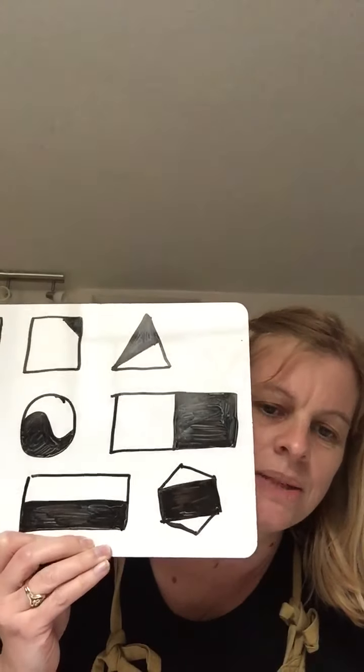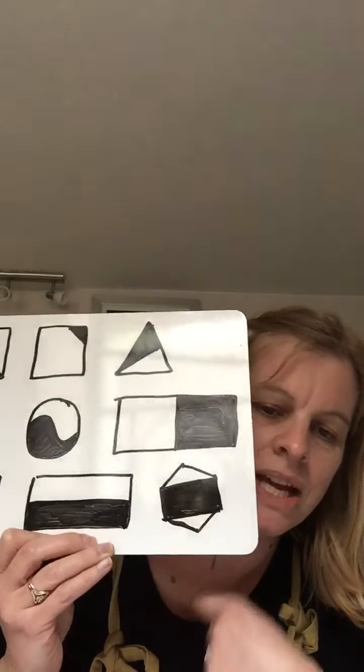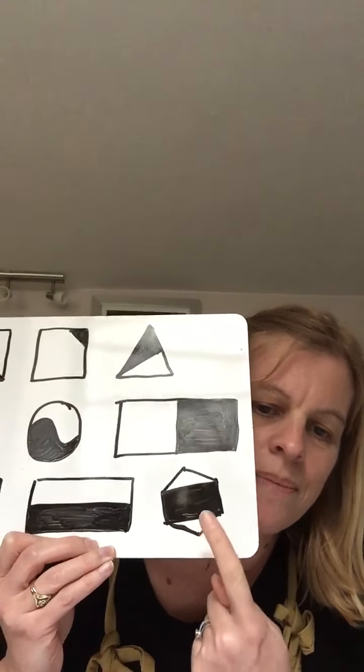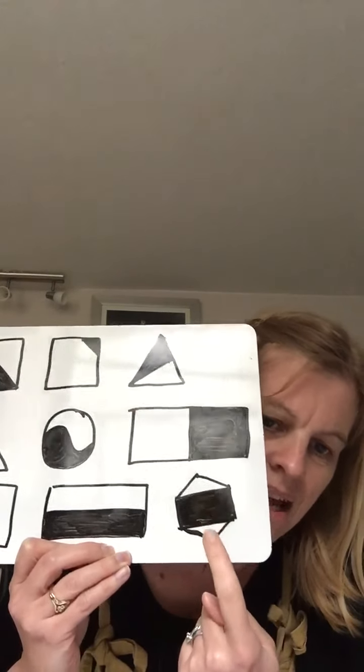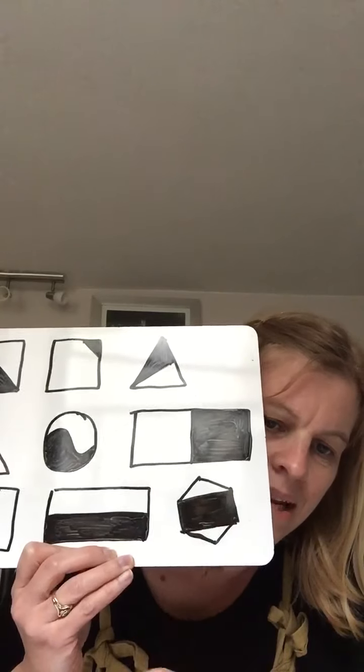same shape as that. See what your grown-ups think. See what you think about that one. Because I think that one might be shaded in half. Because if I put that bit together and that bit together, it would probably equal that bit. So I think that might be shaded in half, that one. Tricky one, that one, isn't it?